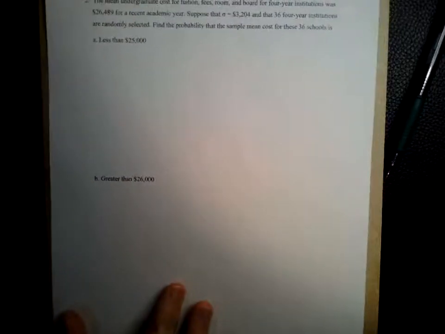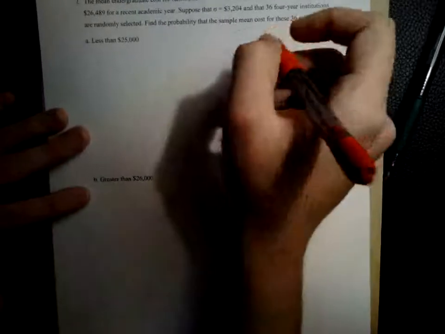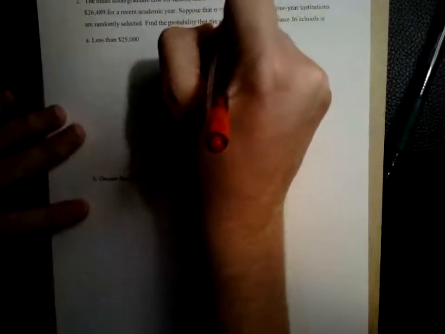It says the mean undergraduate cost for tuition, fees, room, and board for a 4-year institution was $26,489 for a recent academic year. Assume sigma is $3,204 and that there were 36 4-year institutions sampled. Find the probability that the sample mean cost for 36 schools is the following. In this case, find the probability that the sample mean cost.